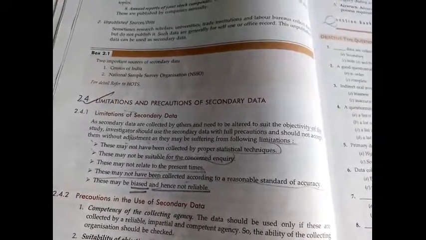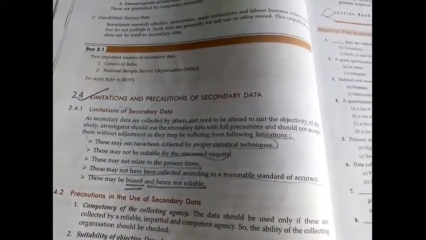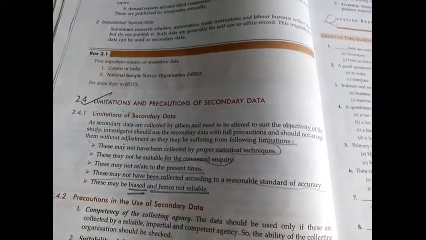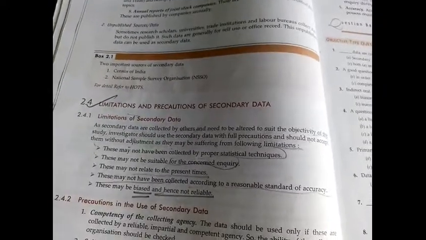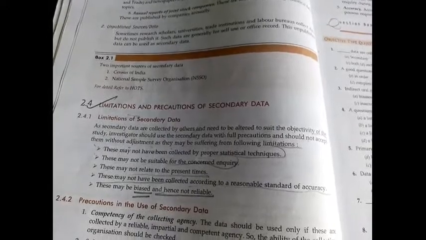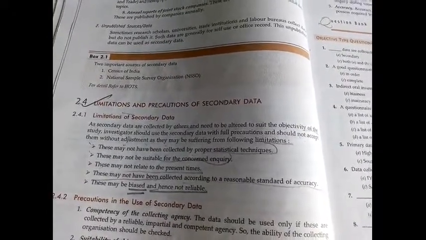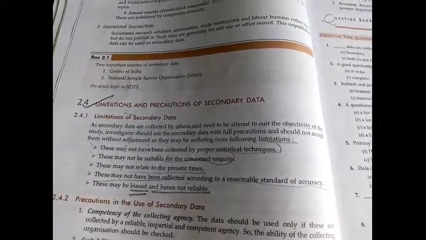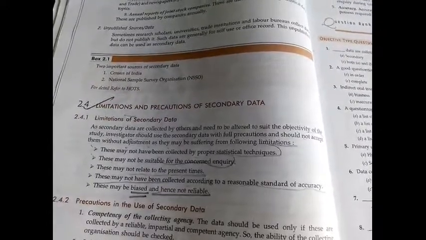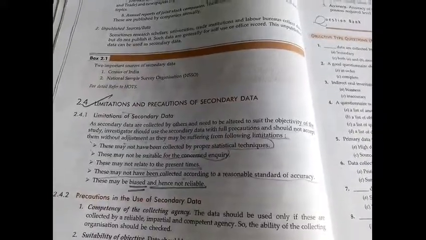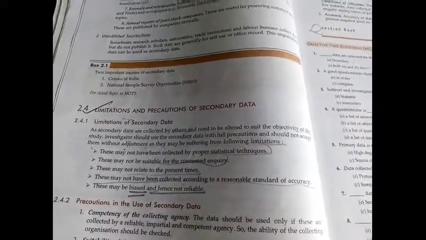You want the data of births in a particular area, how many babies are born in a particular area. You have given a work to some people, but that person, instead of asking about the people who have been born, has switched over to how many people have got married in that family.